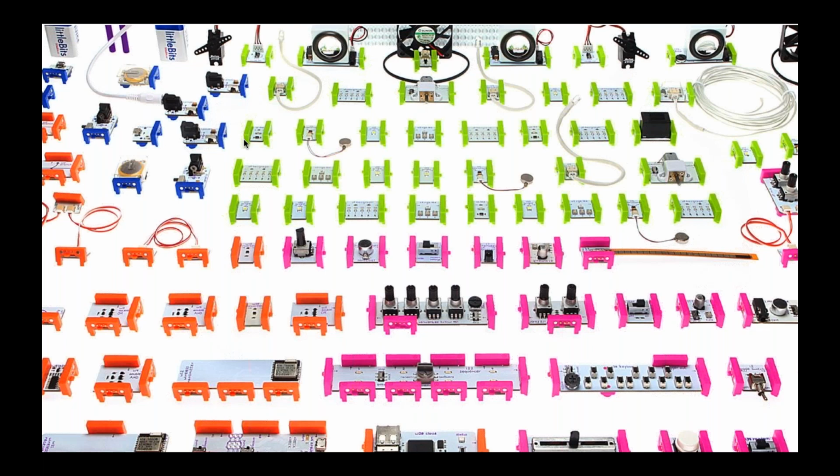Our goal is to enable kids and adults alike to be able to snap two bits together using the magnets so that they can't put things the wrong way, and very, very quickly see a light come on, see a motor moving, and from there start to construct things that are more complex, that have more behavior, that have more programmability, that have more wireless control, and really feel empowered by the technology that they were just able to create themselves.